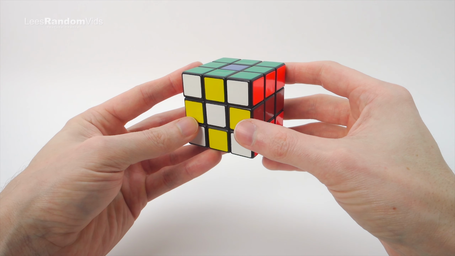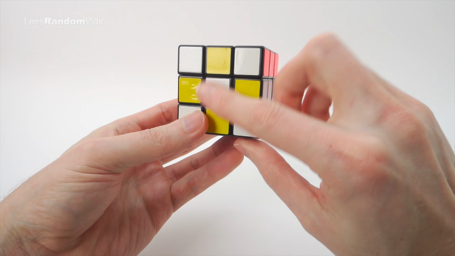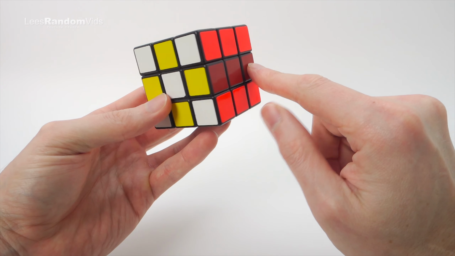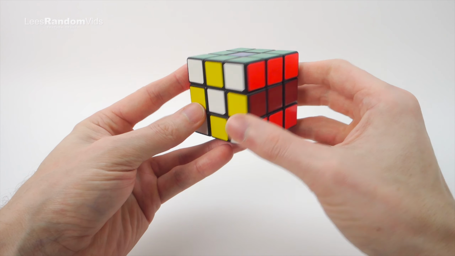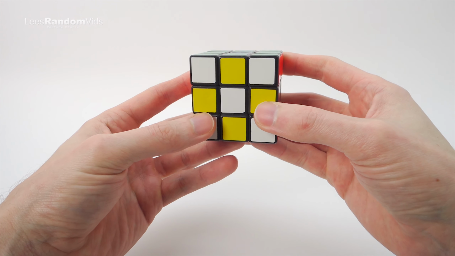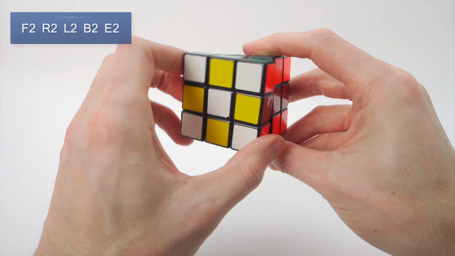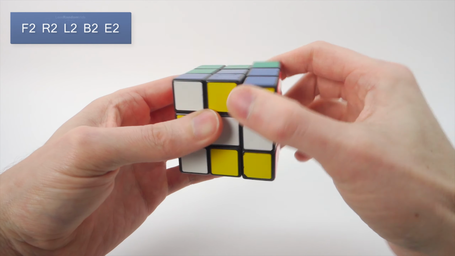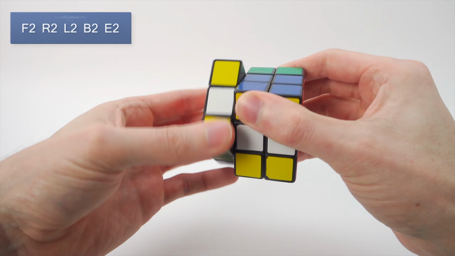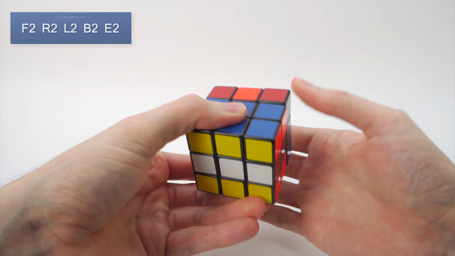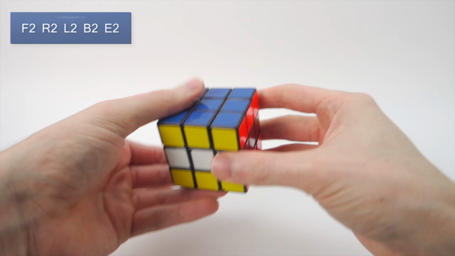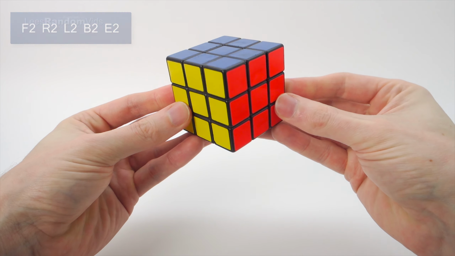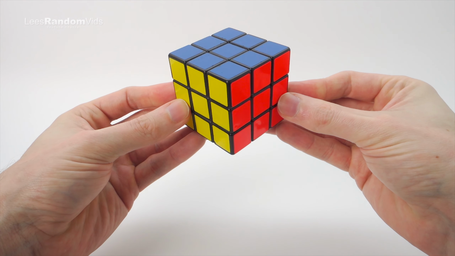So to undo this pattern, we want the checkerboard as a front face, a dot on the top, so the line is horizontal on the sides. And then we can just repeat the same algorithm. F2, R2, L2, B2, E2. And that puts us back to a completed Rubik's Cube.